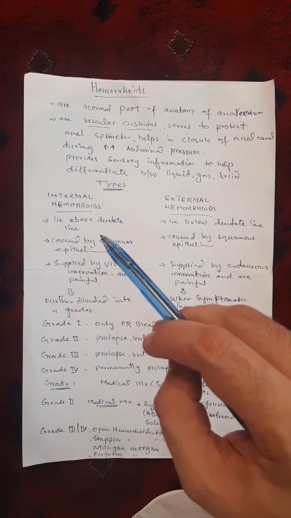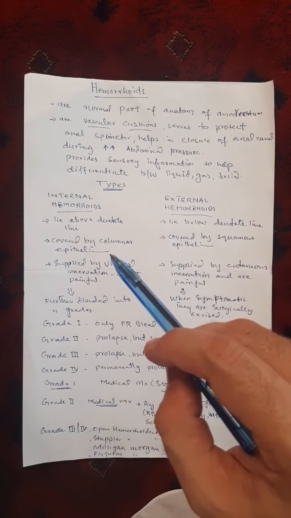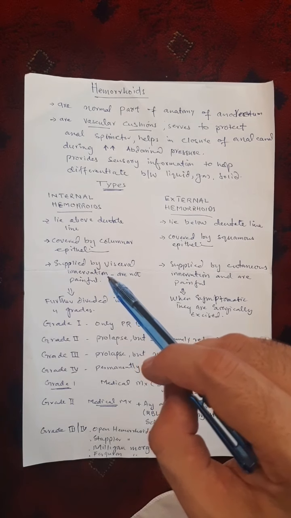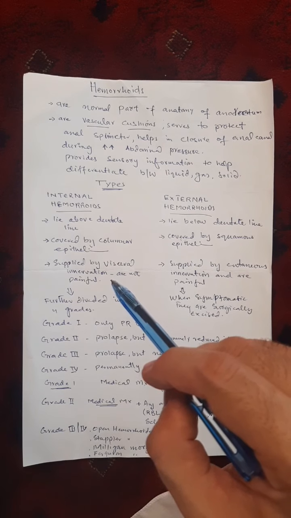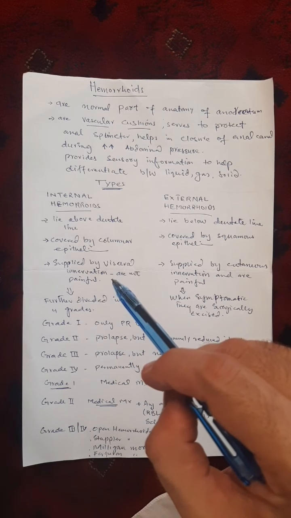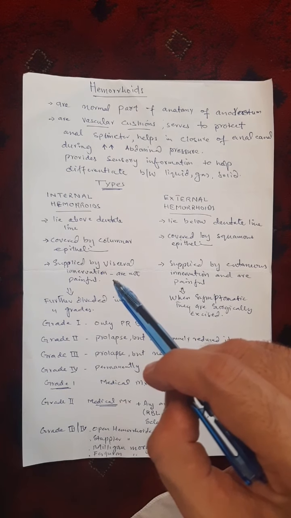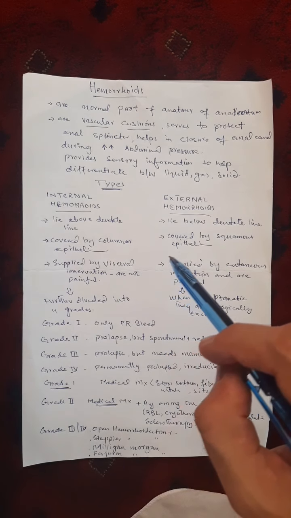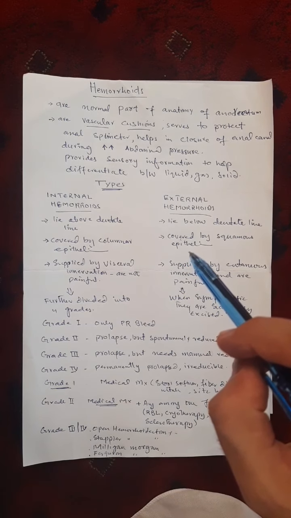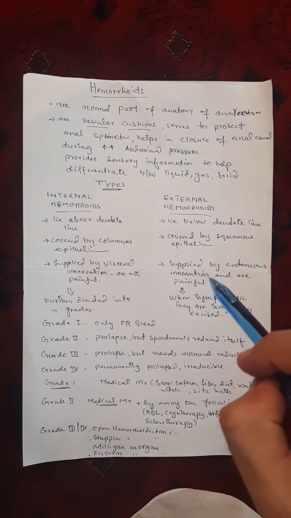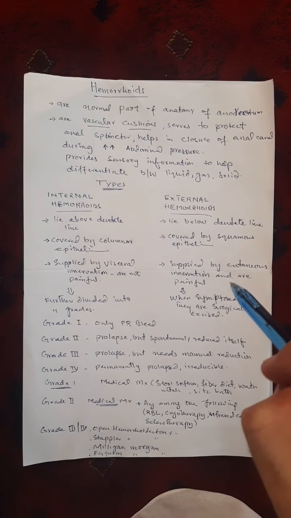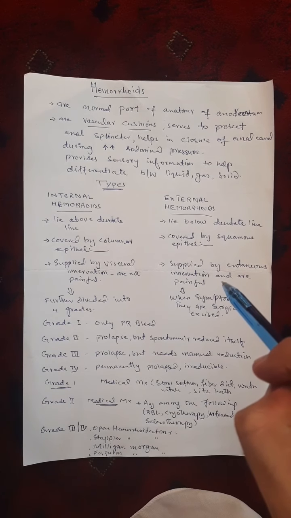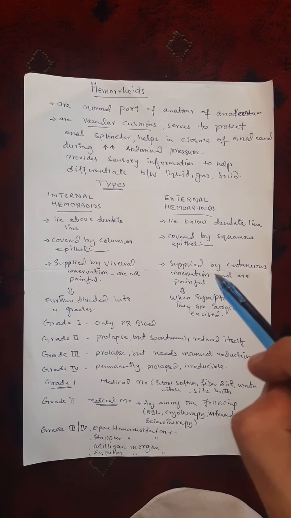hemorrhoids. So the internal hemorrhoids are covered by columnar epithelium and they are supplied by visceral innervation, and that's why most of the time they are not painful when they become symptomatic or enlarged, while the external hemorrhoids are covered by squamous epithelium and they are supplied by cutaneous innervation and are very painful when they become enlarged and become symptomatic. So these were the types of hemorrhoids.